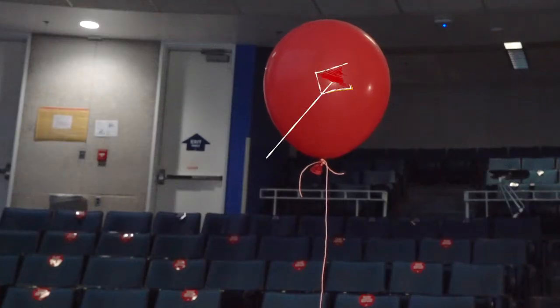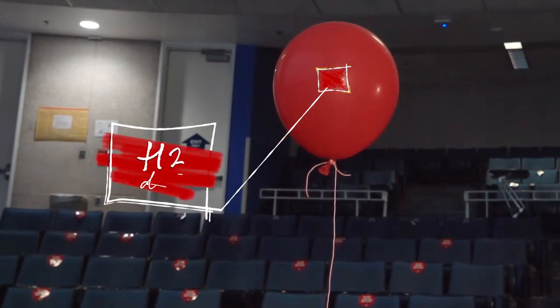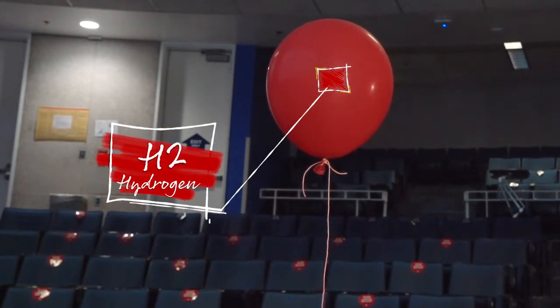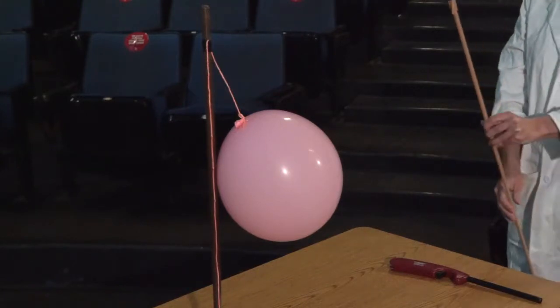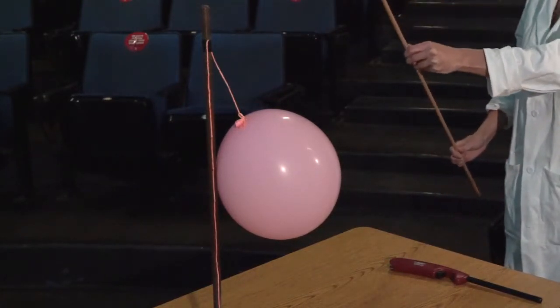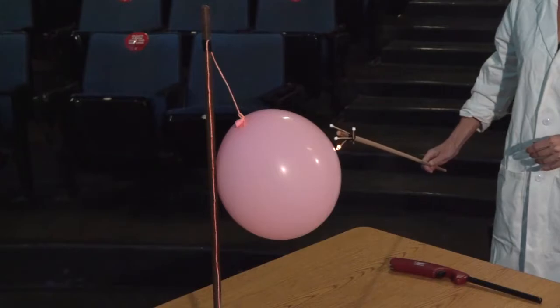All right, so let's take a look at our next balloon. For the third balloon, we have hydrogen, that lovely diatomic. Now remember that the first diatomic that we looked at, the nitrogen gas, did nothing. And so maybe this one won't do anything either. Maybe diatomic gases are inert. Let's find out.